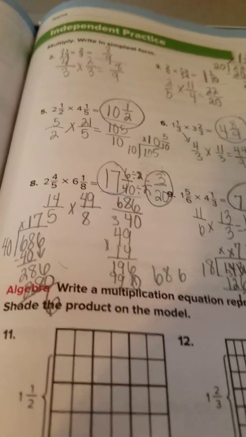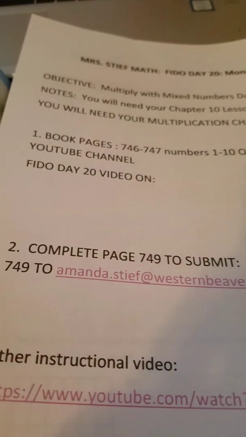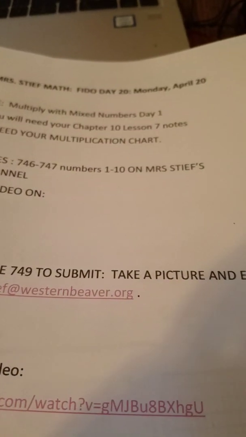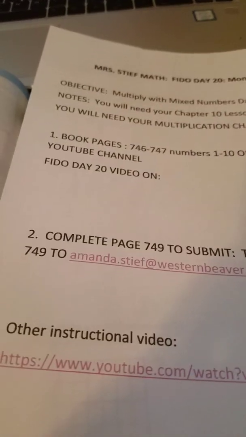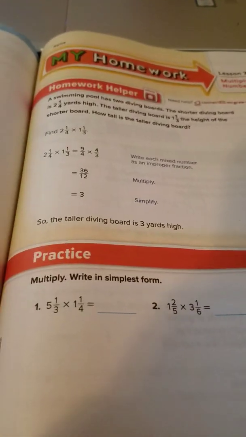Okay, now your job today is to complete page 749 and submit it to me. Take a picture and email 749 to amanda.steve@westernbeaver.org. It's just 3 problems. Please try to put your answers in simplest form, boys and girls.